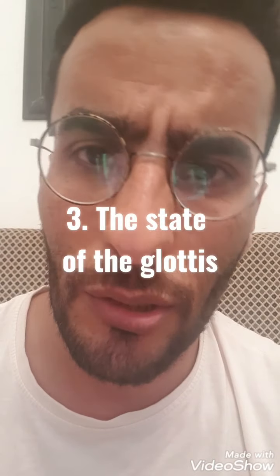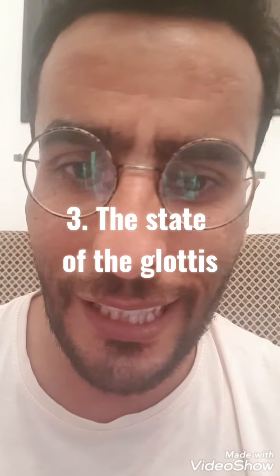Number three is the state of the glottis. The glottis is not something found in a medical book, but phoneticians use the name glottis for this area in our vocal folds, depending on whether it's closed, open, or vibrating, closing and opening quickly to make the larynx vibrate.